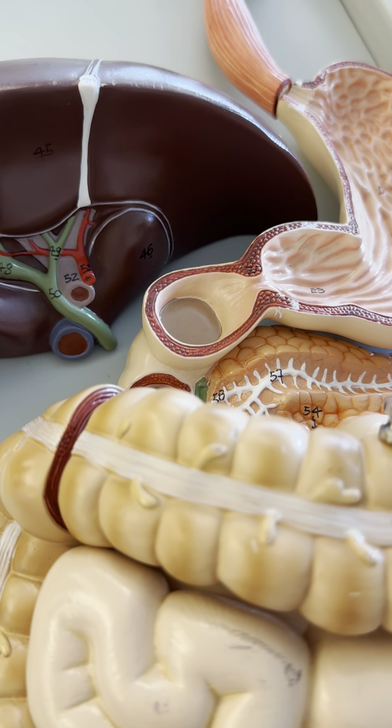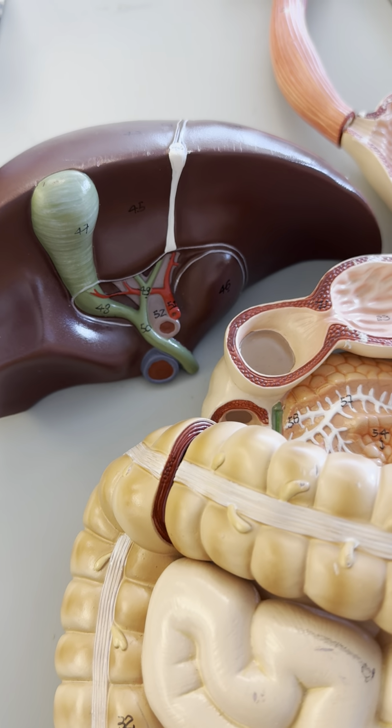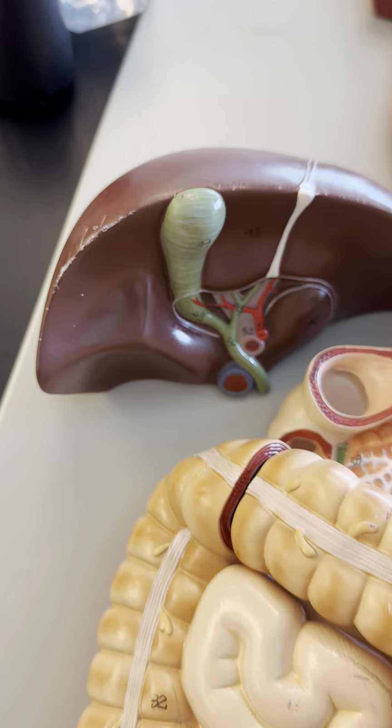Okay, let's see what else. Liver, we went through the lobes. This in purple here would be the hepatic portal vein. Okay, all right, so now let's do the ducts.